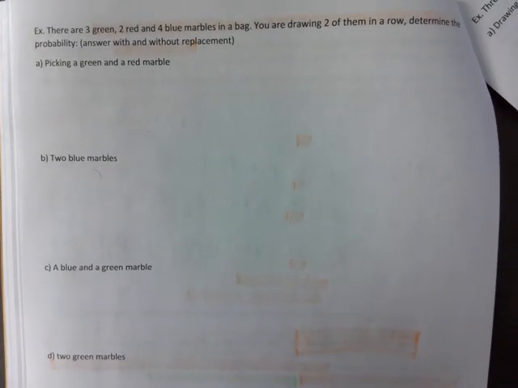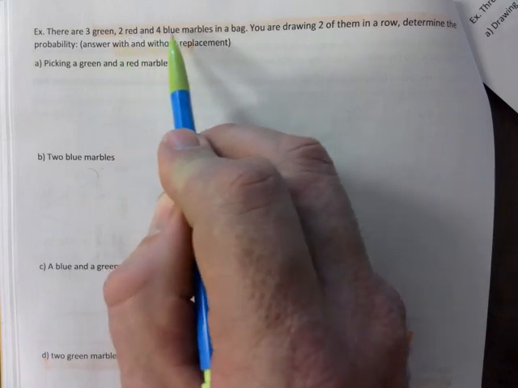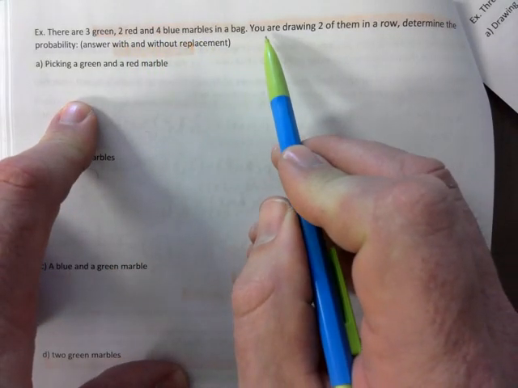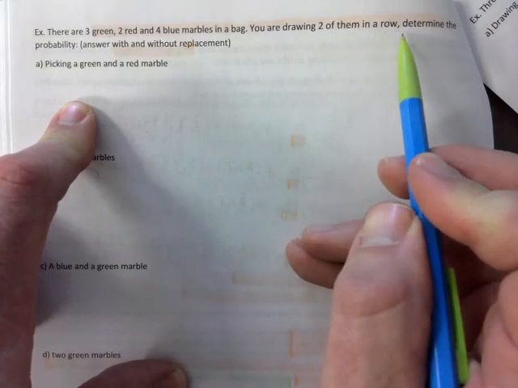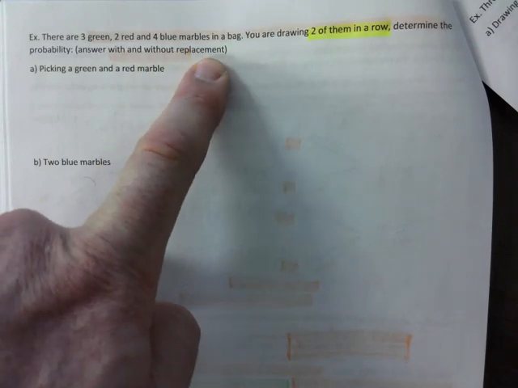It's not all about tree diagrams, guys. It's not all about tree diagrams, but sometimes we have it. There are 3 green, 2 red, and 4 blue marbles in a bag. You're drawing 2 of them in a row. Notice that. 2 of them in a row. Determine the probability, and I want you to answer with and without replacement.